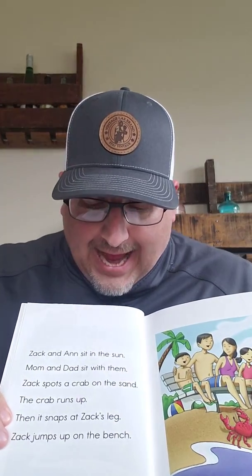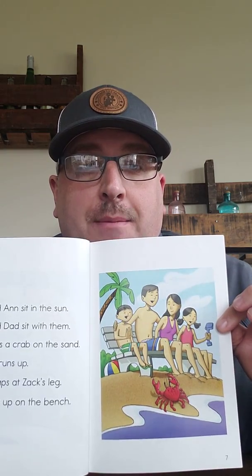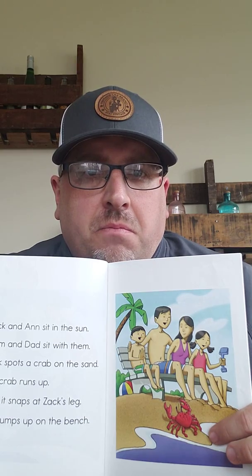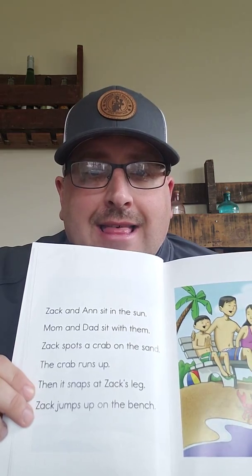Let's see. Zach and Ann sit in the sun. Mom and Dad sit with them. There's Mom and Dad sitting with them. Uh-oh. What's crawling up the beach here? Let's see here. Zach spots a crab on the sand. He spotted it. He saw it with his eyes. The crab runs up. Then it snaps at Zach's leg. Must have taken its claw and snapped at Zach's leg.